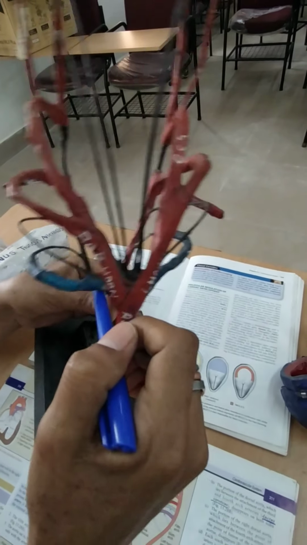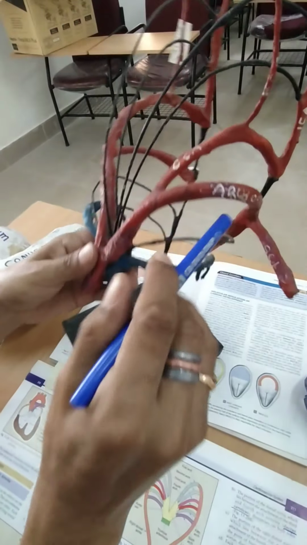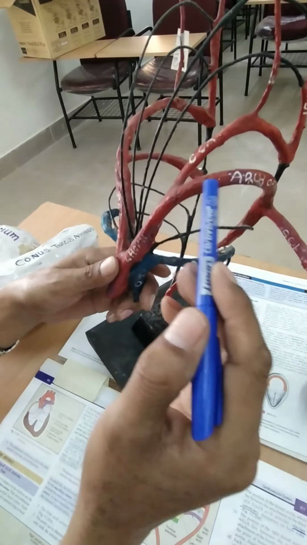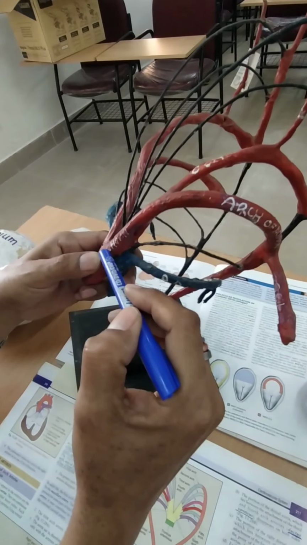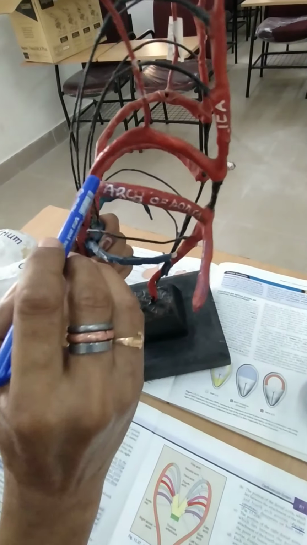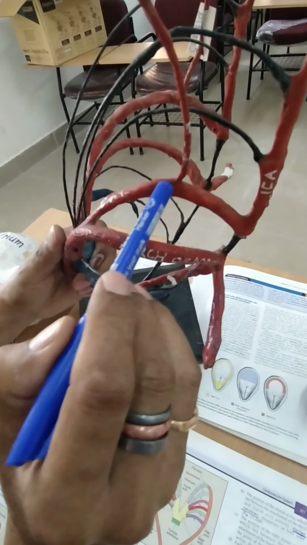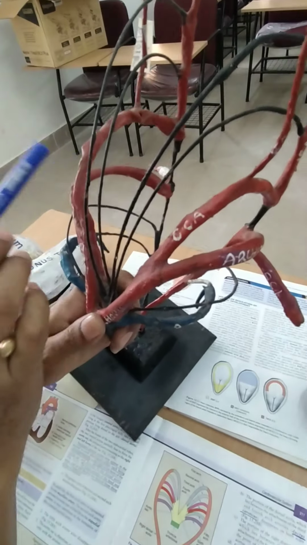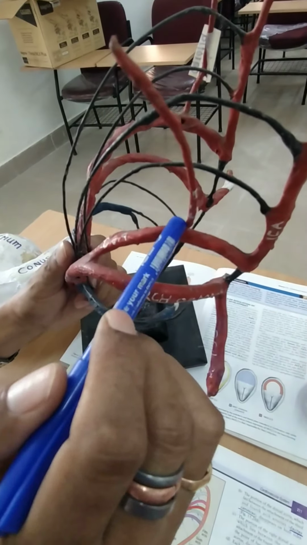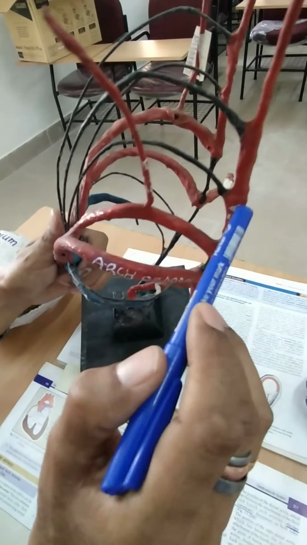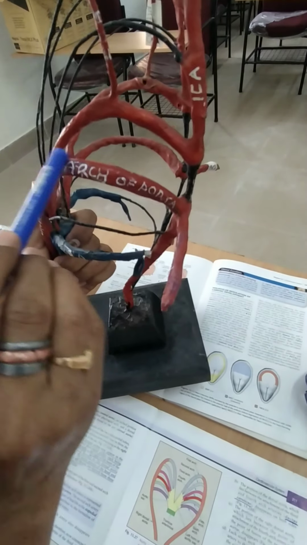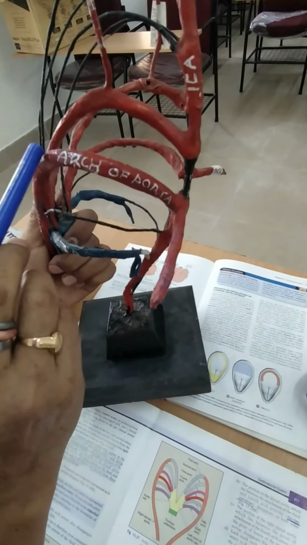Okay. So on the left side, the proximal part of the third and fourth aortic arch arteries will form this left horn. Then this third one is the same as the right side: common carotid, then sprouting again external carotid, then internal carotid artery.